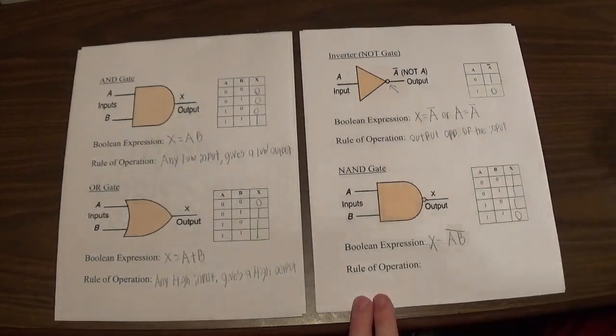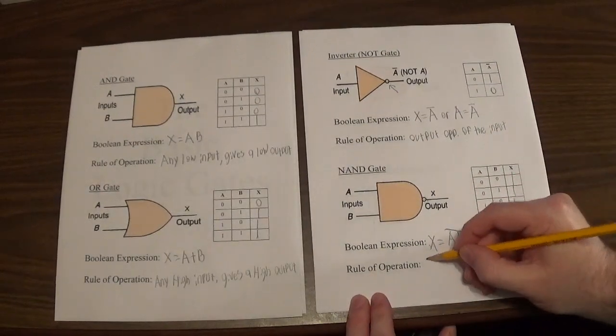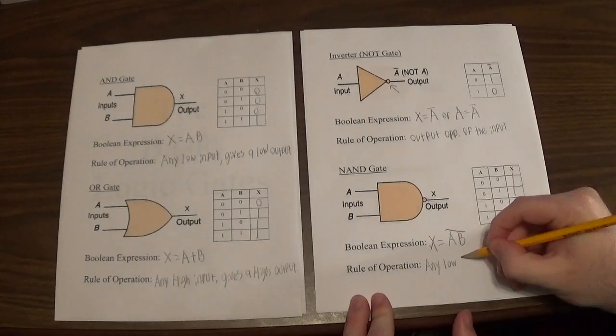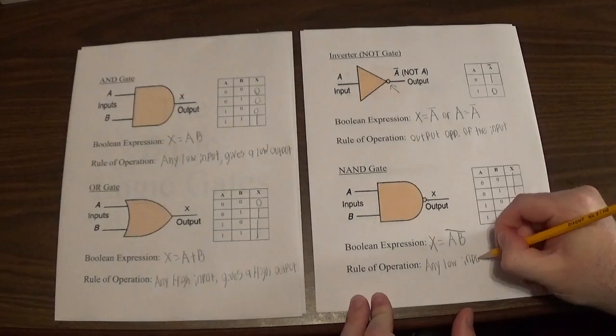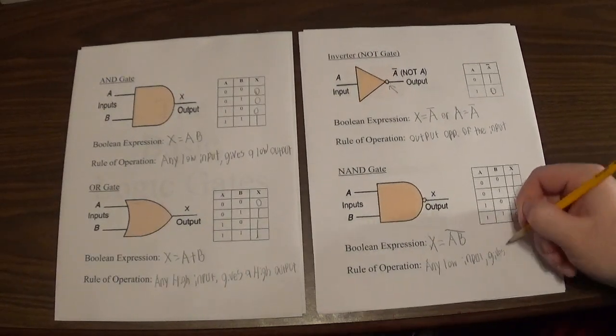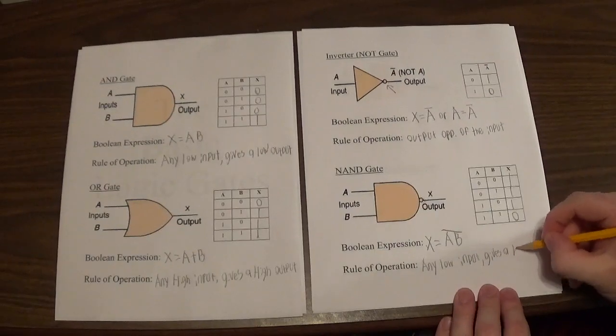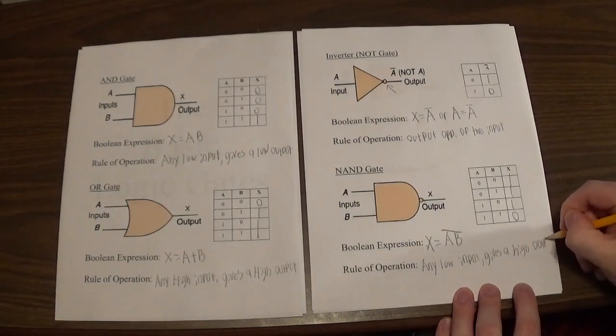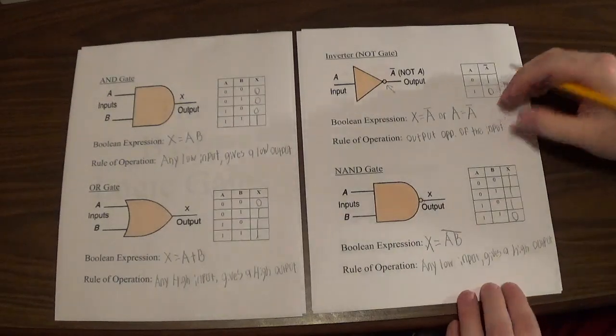So for this one, any low input gives a high output. So any low gives a high.